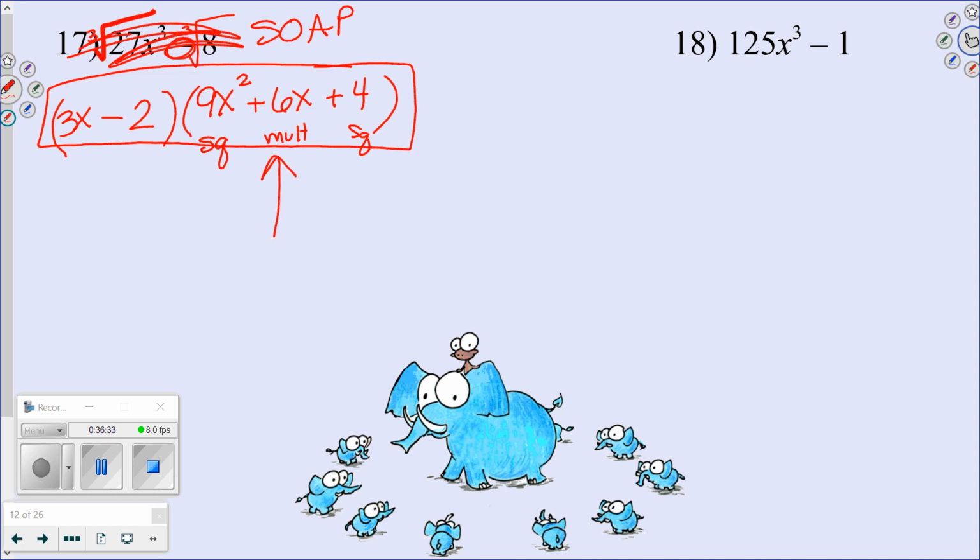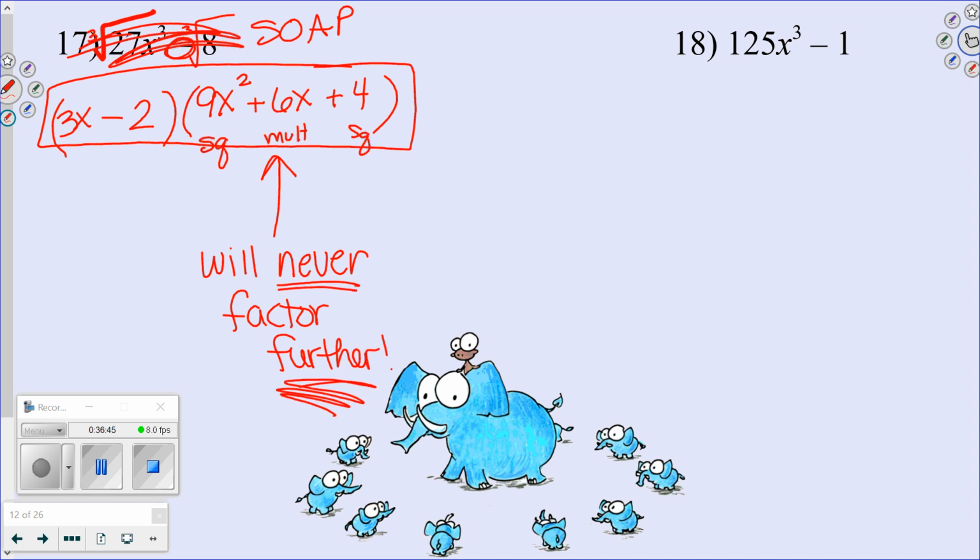This part here, I need to make sure you are aware, it will never factor further. Because everyone looks at that and they're like, oh, yeah, it's like ax squared plus bx plus c. I should factor that further. And you're like, yeah, I can do that, right? It doesn't. I promise you, it will not.